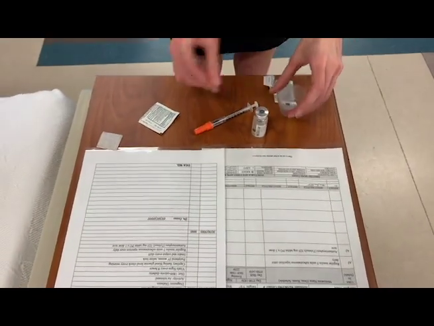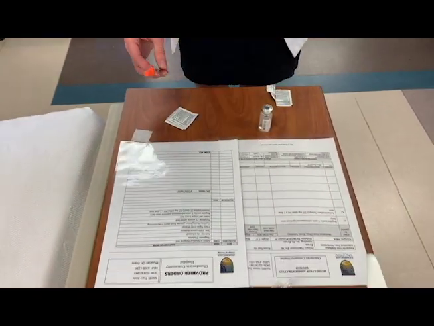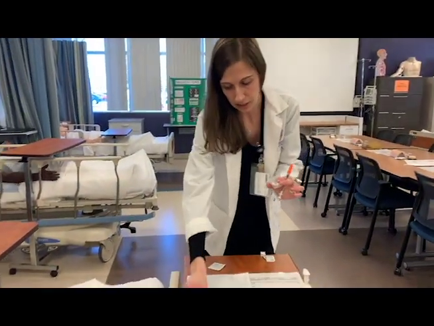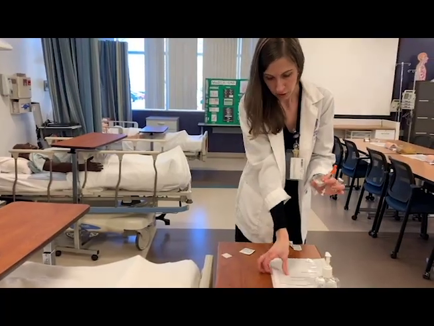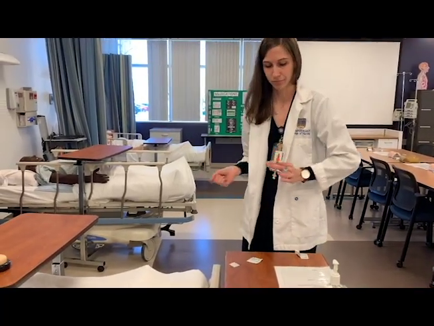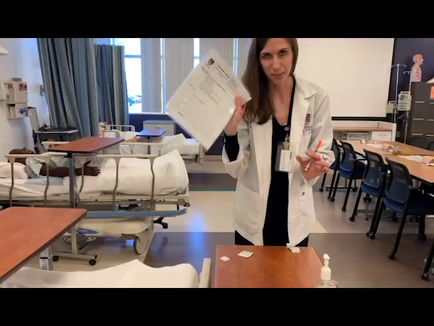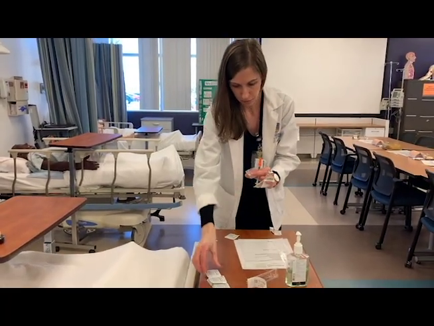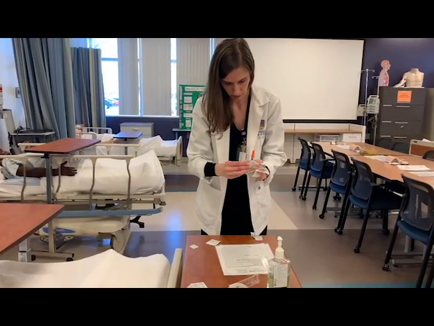So I do have those 2 verified. So I'm going to make sure I don't open my medication at this time, and I'm going to be taking everything that I would need into my client's room, to include my computer, which we have on paper here for you though. I'm going to bring gauze, bring some alcohol.